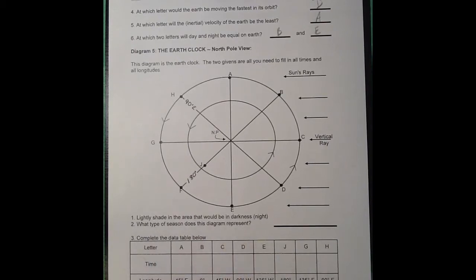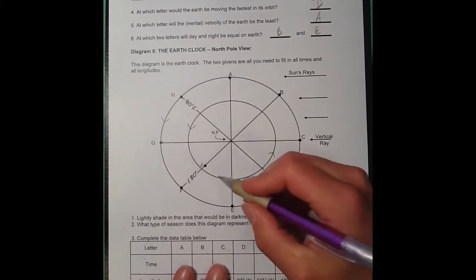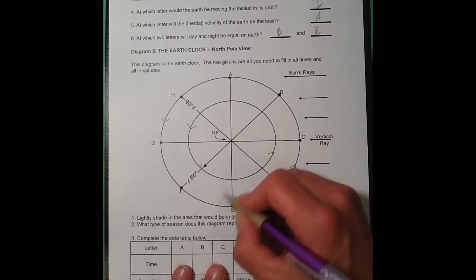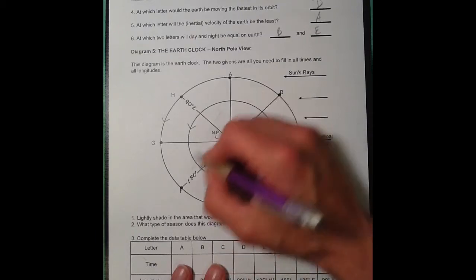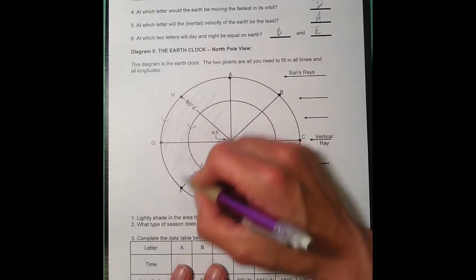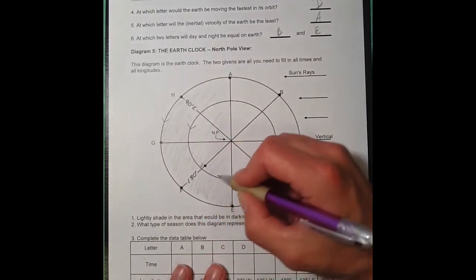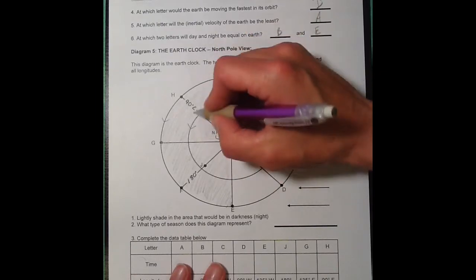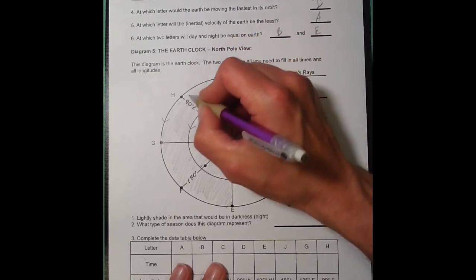Now, once again, it's helpful to look at the Terminator. So since the light and the vertical ray is coming from this side, you'll notice that half of the Earth is illuminated and half is in darkness. So I'm shading in this portion. All right, this part is in darkness.